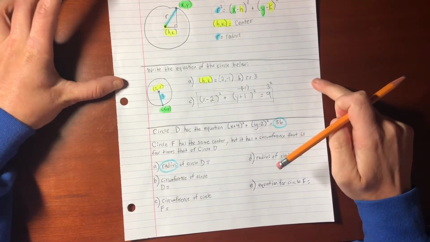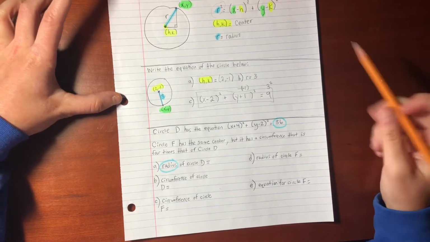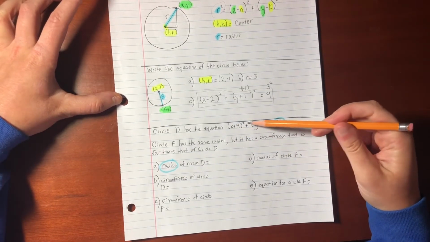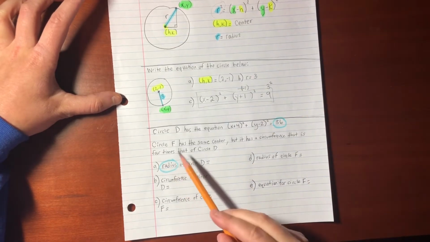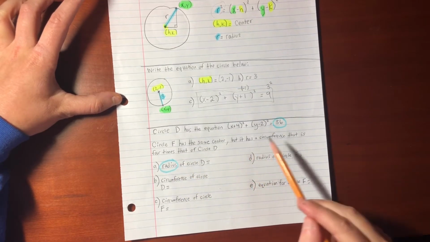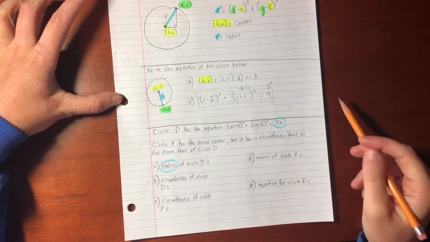Okay, now for your last section here, again, this mimics what you are going to be seeing on Mathia. It says circle D has the equation (x + 4)² + (y - 2)² = 36. It says circle F has the same center, but it has a circumference that is 4 times that of circle D.